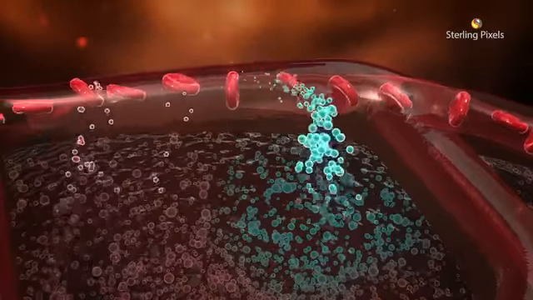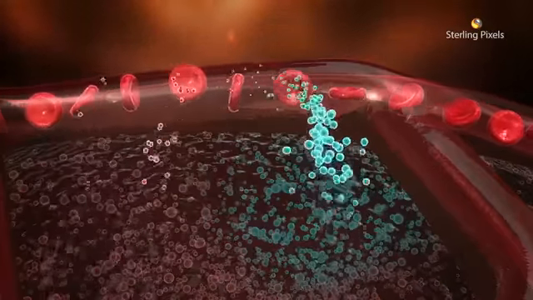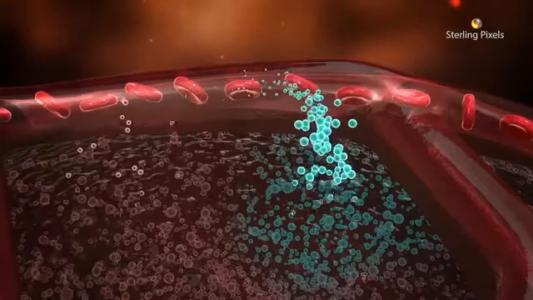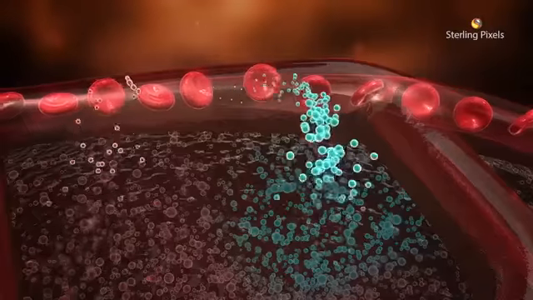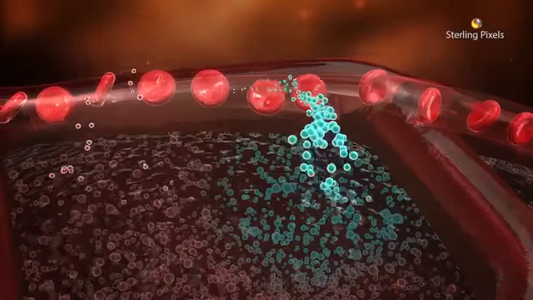This exchange of gases between the alveoli of the lung and the bloodstream takes place through the process of diffusion.